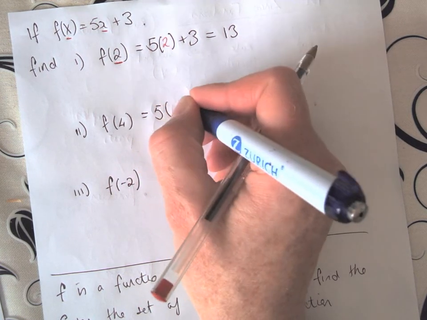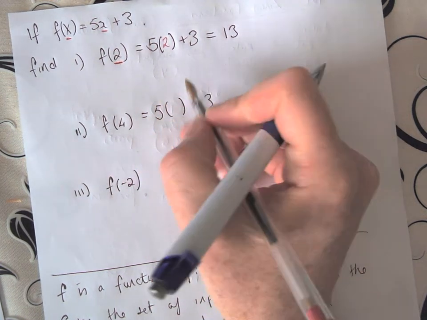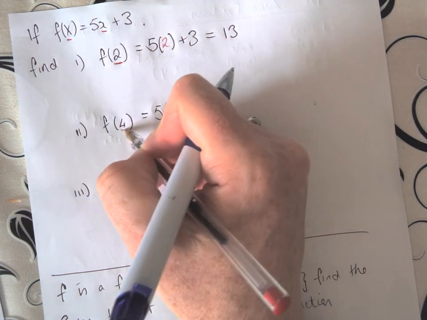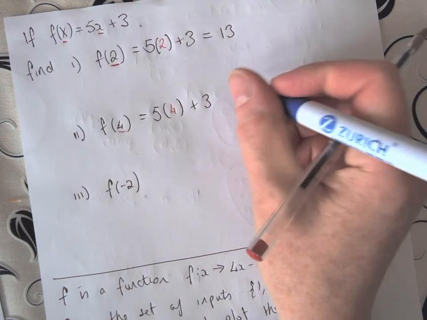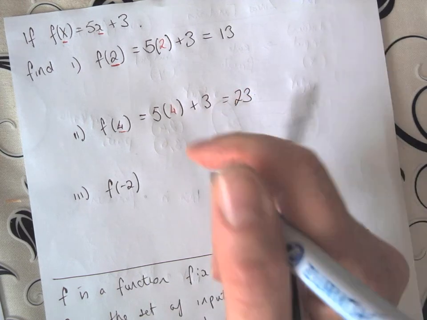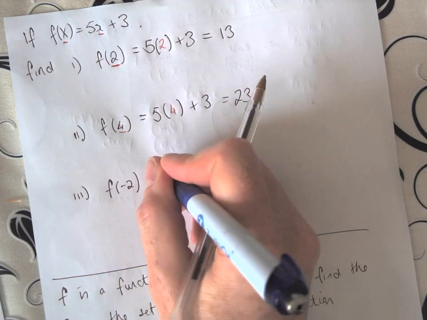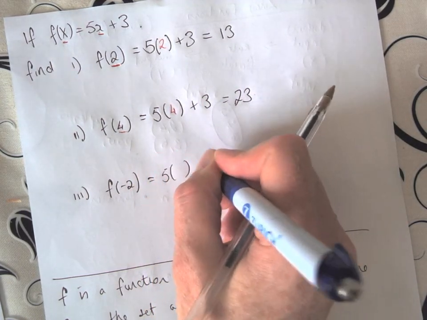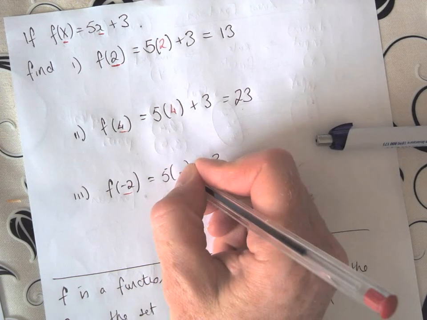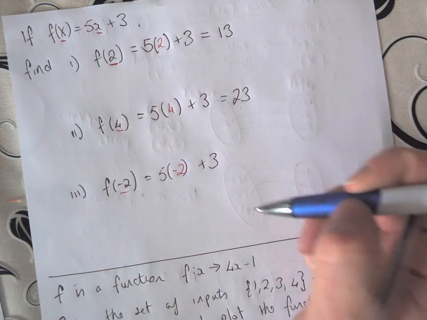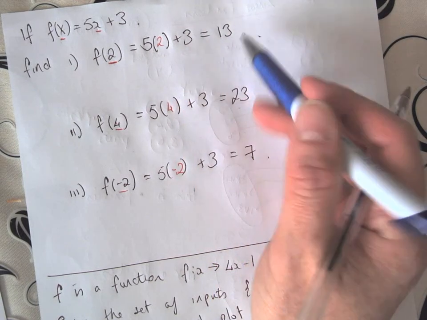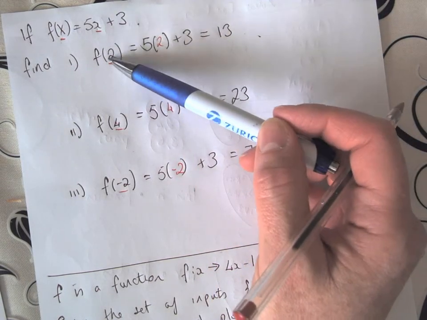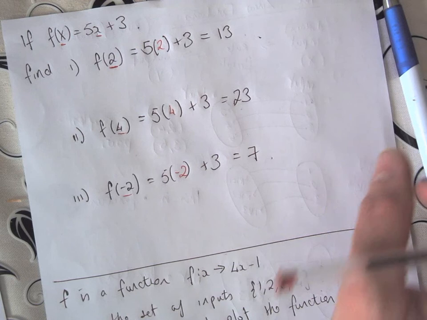So 5 times 4 plus 3, and that's 23. And for minus 2, same thing again. Minus 2 just goes in here, and the answer is 7. So you just type that into your calculator and it'll give you the answer. The important thing is that you're just filling in x.